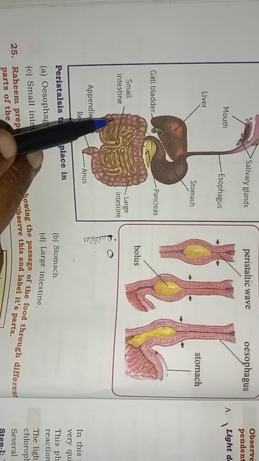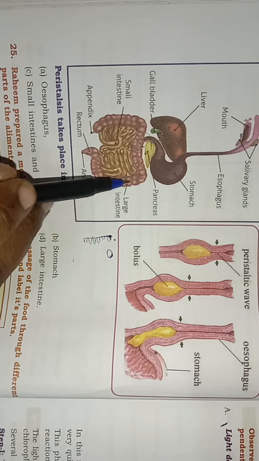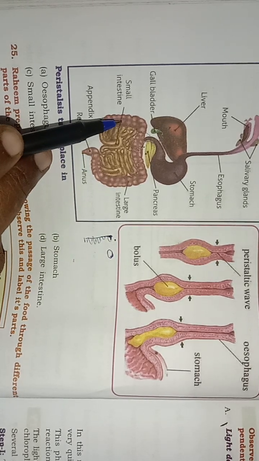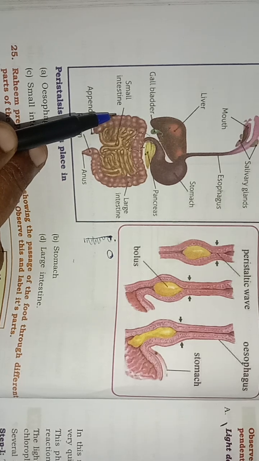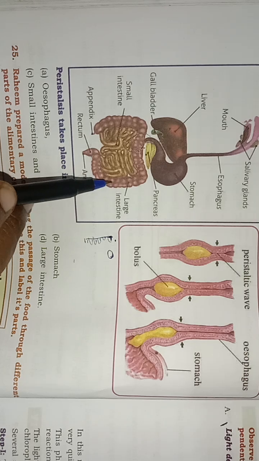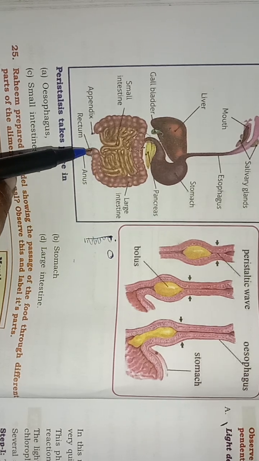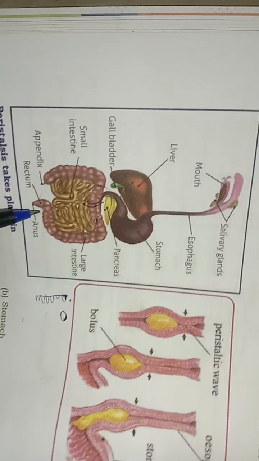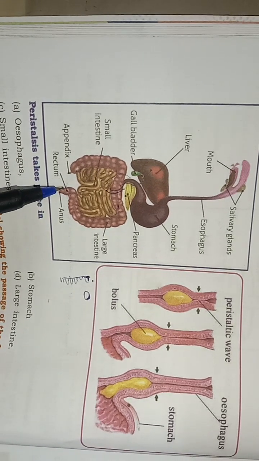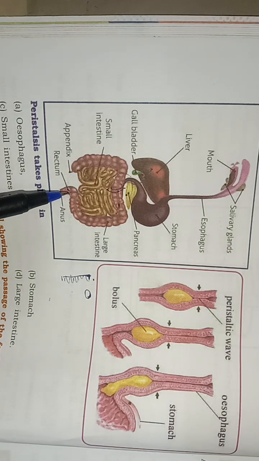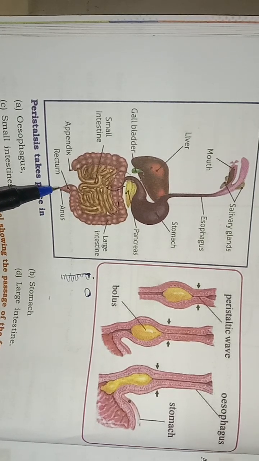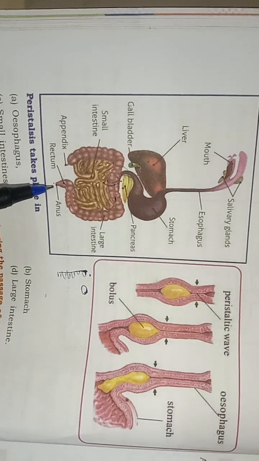The main function of the large intestine is to reabsorb water from the food. Slowly it turns into a semi-solid condition and reaches the rectum. The rectum is a place where it is stored for some time. Then it is expelled through the anus. The anus is the end part of the alimentary canal.